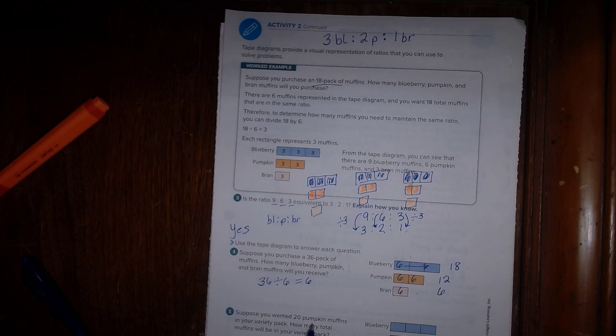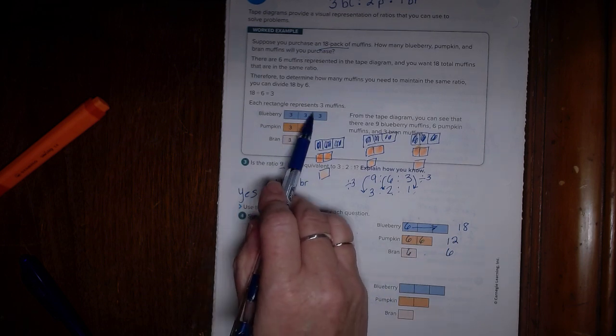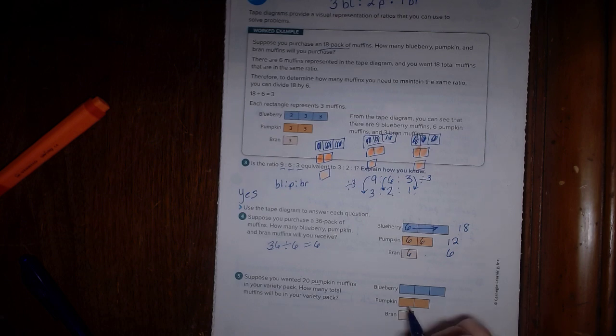Suppose you wanted 20 pumpkin muffins in your variety pack. How many total muffins are there? So we want 20 total pumpkin. So if these boxes represent our pumpkin, these rectangles, what number has to go in that? That has to be the same number, right? We had the same number in these to give me 20 pumpkin.